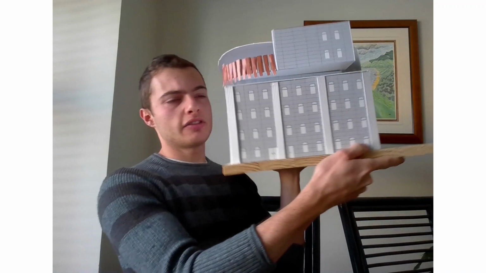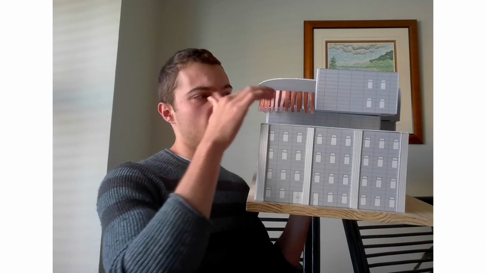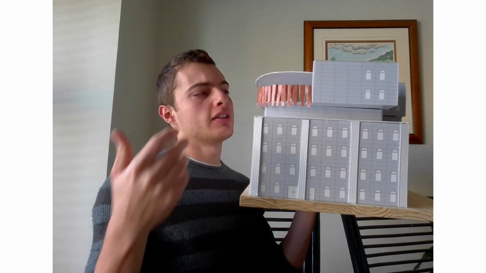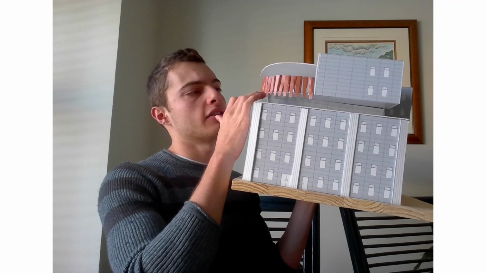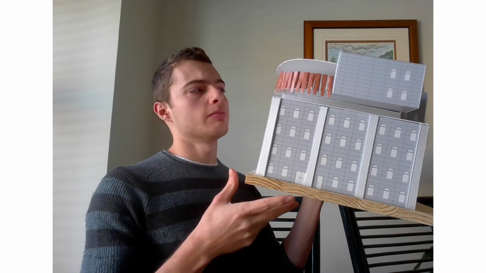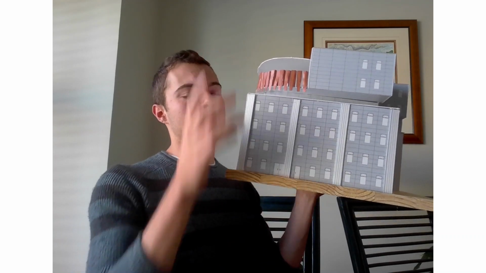And so the idea was to make this model big so that I can model this, but I ended up not being able to do it. Now I could have maybe done it if I printed these on paper and just folded the paper, but unfortunately this material is too thick. So I'll have to think about that one for next time.